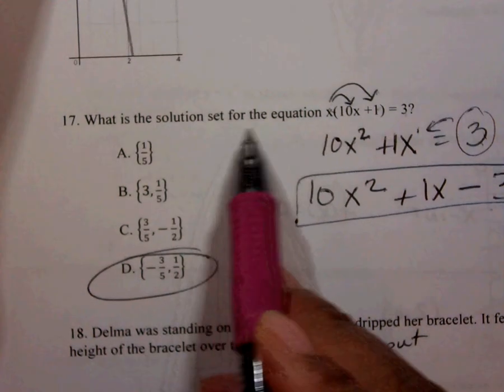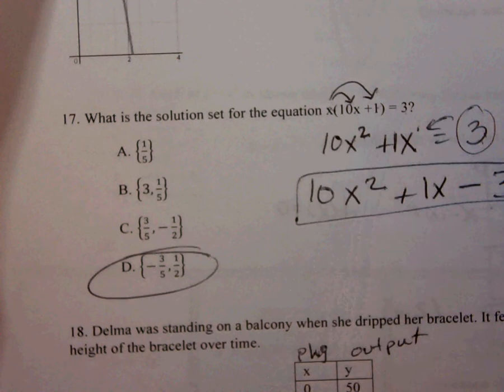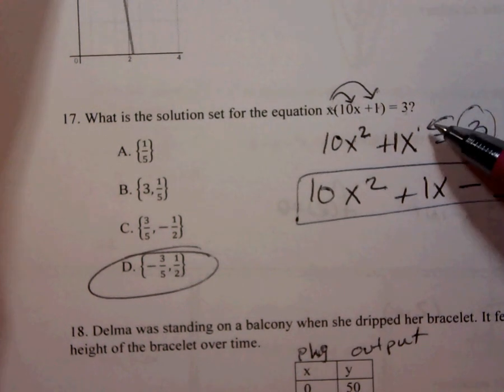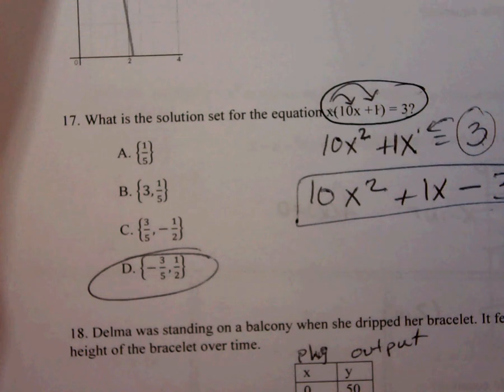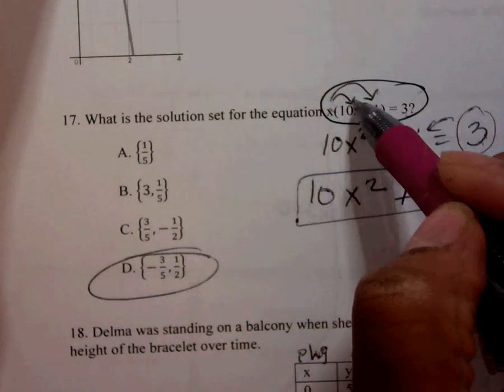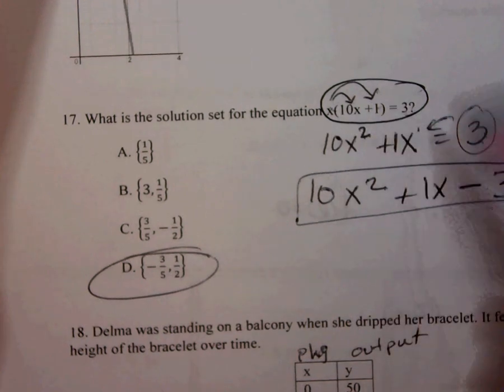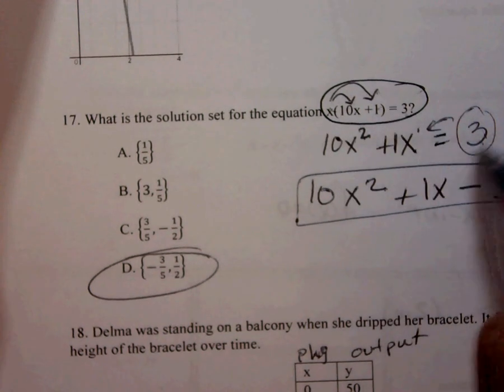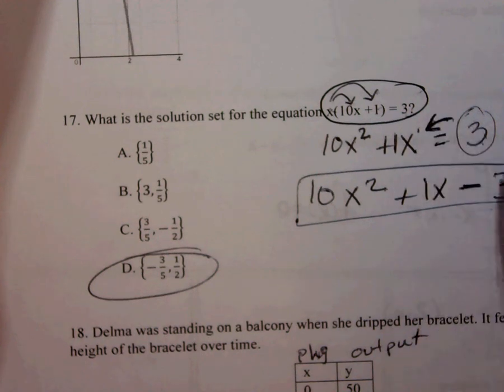Number 17. What is the solution set for the equation x(10x + 1) = 3? I had tried to graph this and just type it in, and it did not work. So we have to do a little math first. X times 10x is 10x squared. X times 1 is 1x, equals 3. Now I've got to move this positive 3 over to the other side, which makes it minus 3.